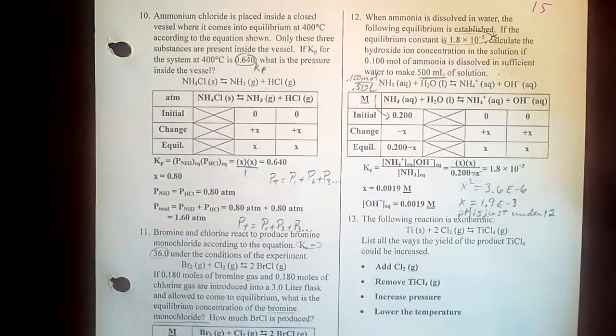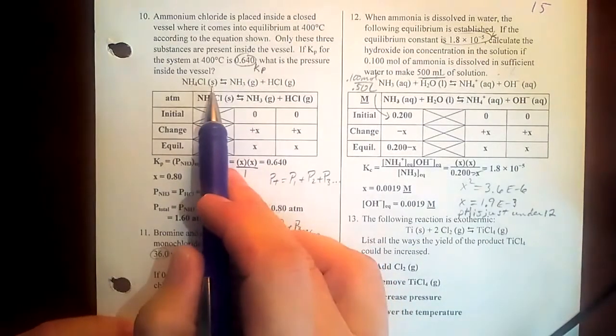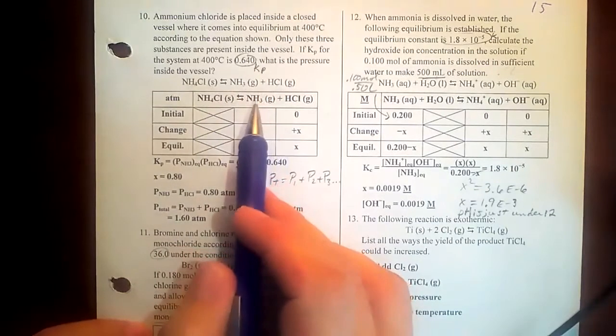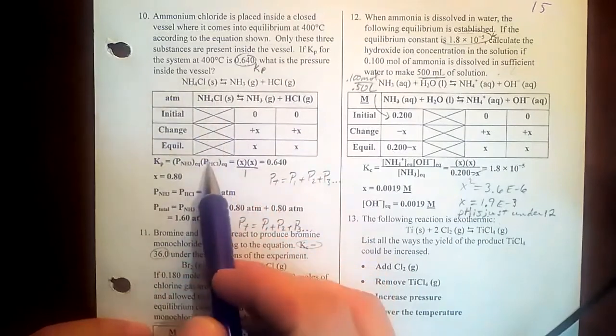When you read through 10, it may seem that you don't have enough information because we put some in and it's allowed to come to equilibrium. And that sounds like a real small amount of information. But let's take a think about what we've got, because they give us this reaction and you've got a solid and it becomes a gas. So when you use Kp, you're not going to use the solid. That's why this is all crossed out.